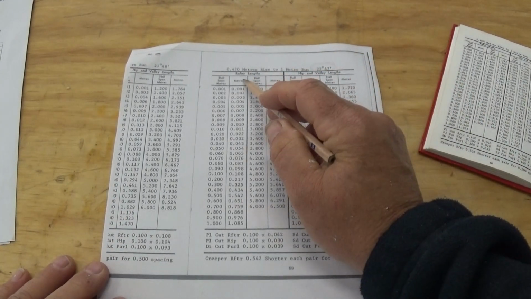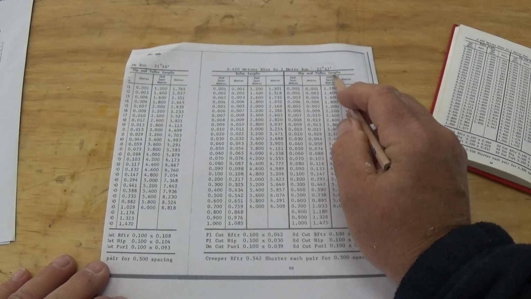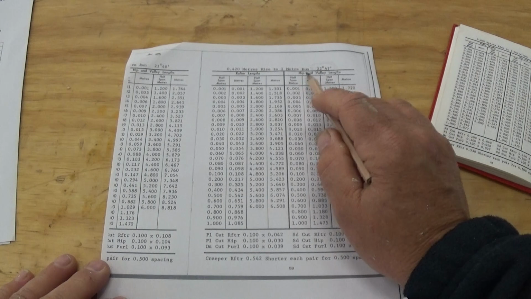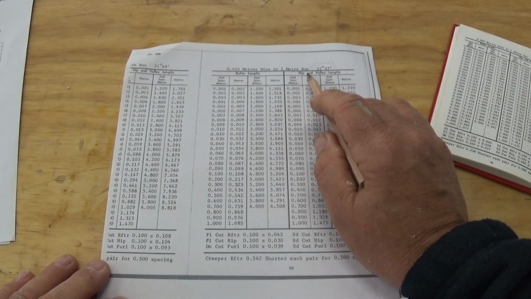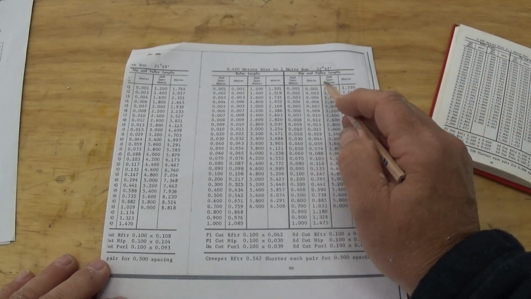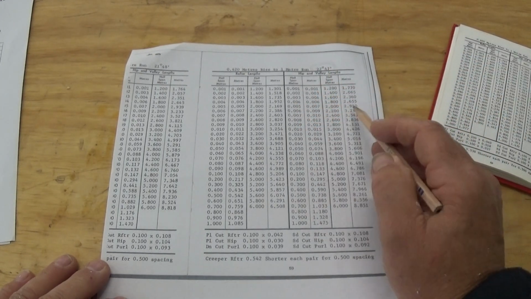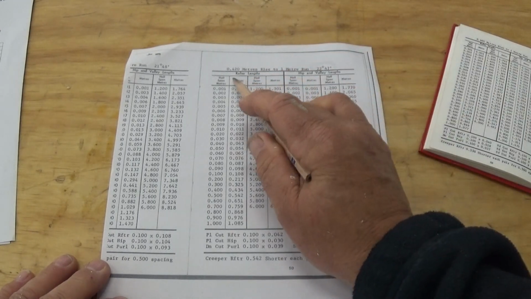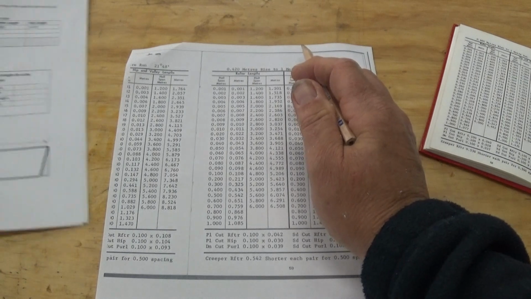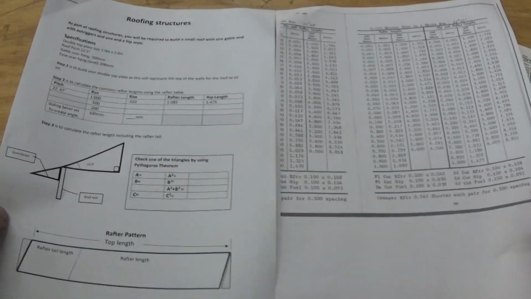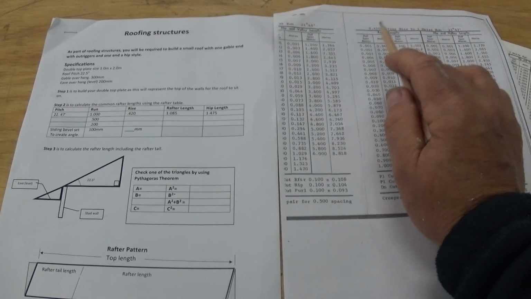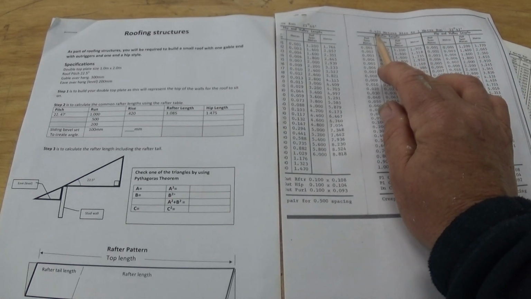Now here it says rafter lengths, and here it says hip and valley lengths. Now why there's two different tables is because the hip and valley usually have a different angle. If we want the roof to be all of this, the hip and the valley ends up being a different angle and different measurements, so that's why it's a separate table. But for the moment we want to concentrate on the rafter length, which is the hypotenuse. So according to this, for every 1 metre run, it rises 0.420 of a metre.